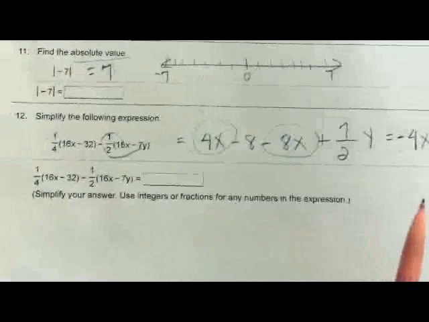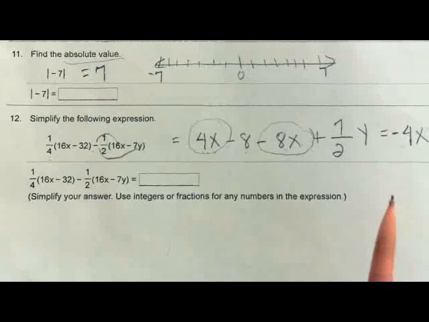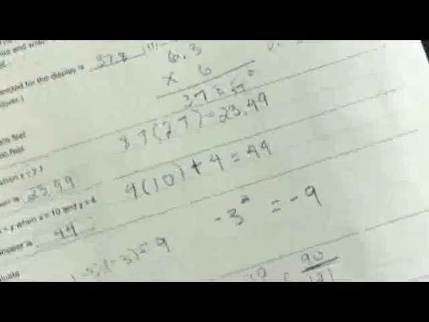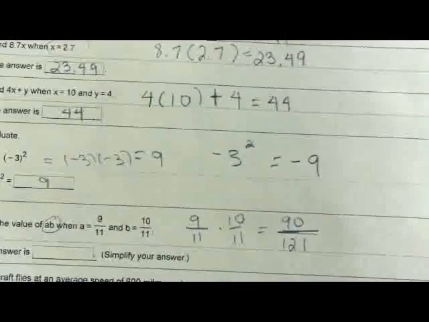Alright, so that is pretty much your first homework assignment. Again, when you sign into MyMathLab, the numbers will be different, but the procedure will be the same. Anybody got any questions on that very basic review, 1 through 12? Alright.